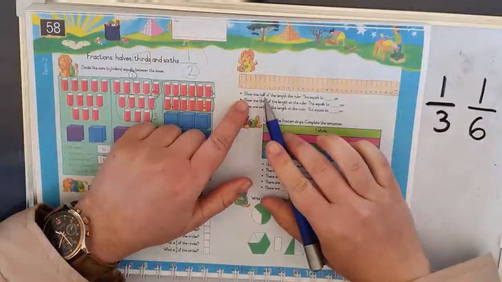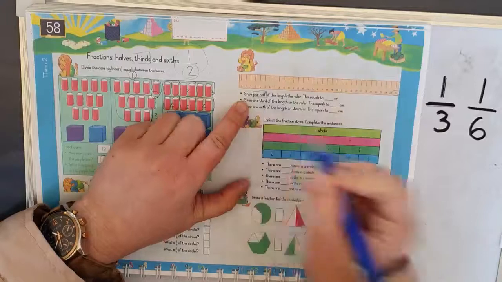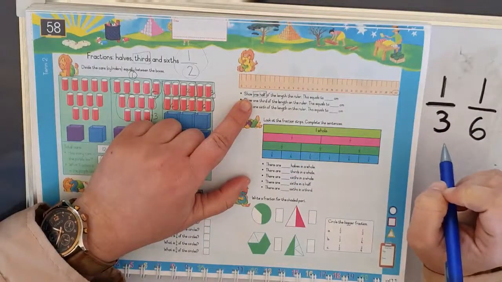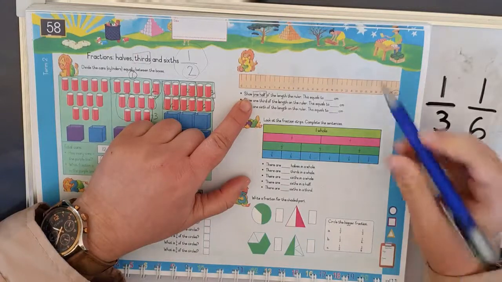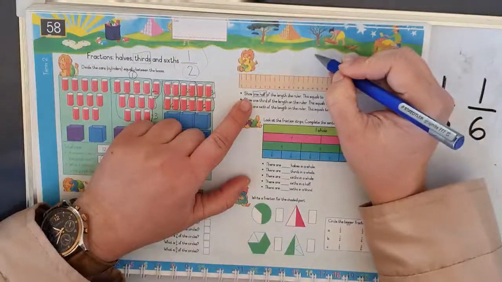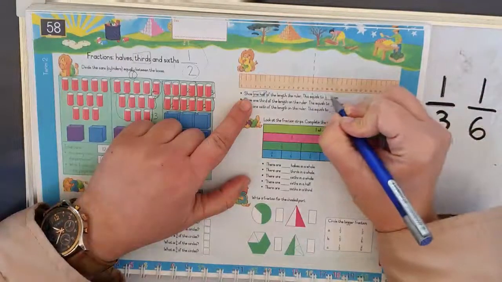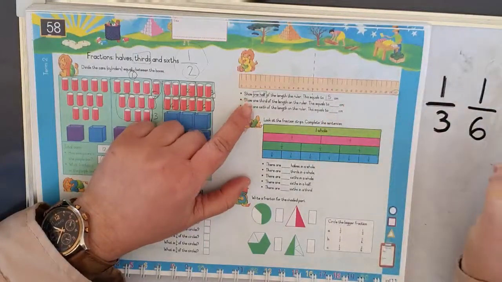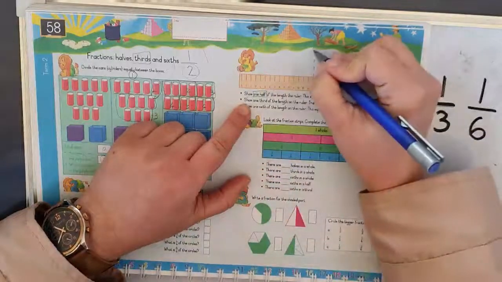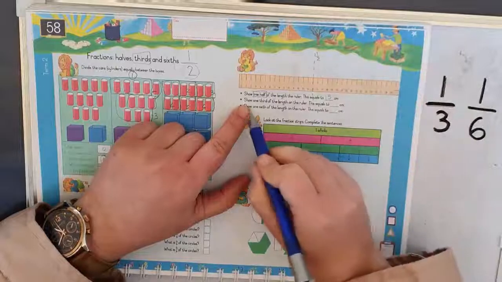So what is 1/2 of 30? What is half of 30? Work out what is half of 30. So half of 30 is 15. Second one, show, so this is half. So you can mark somewhere right there, half.